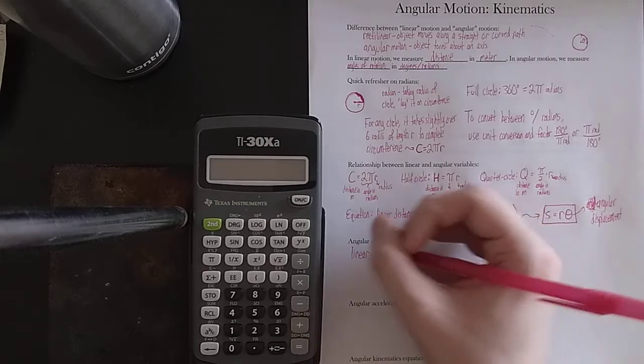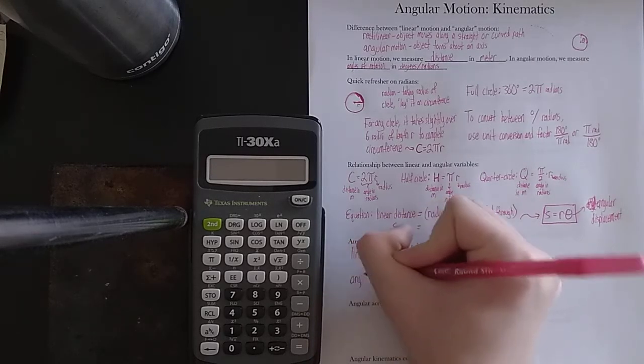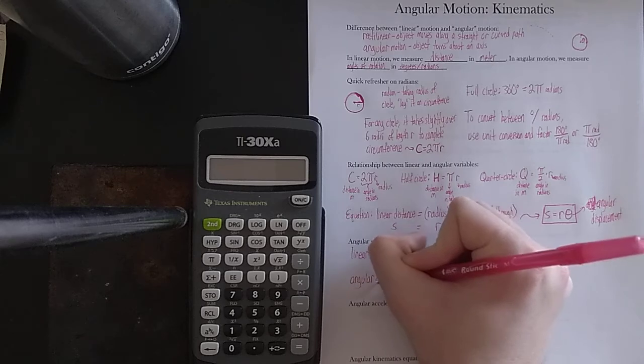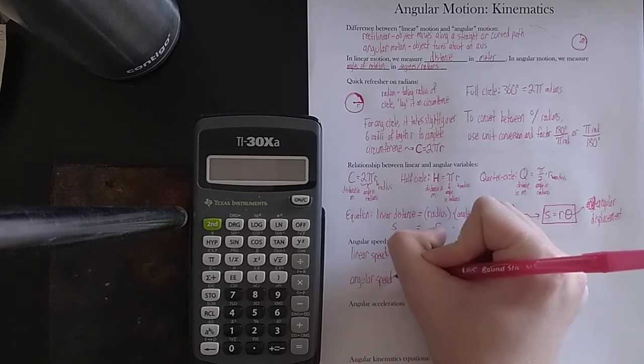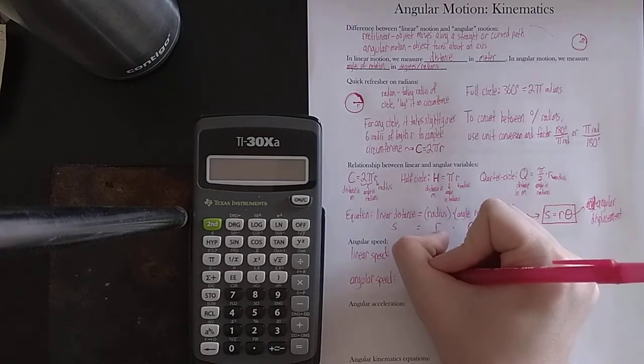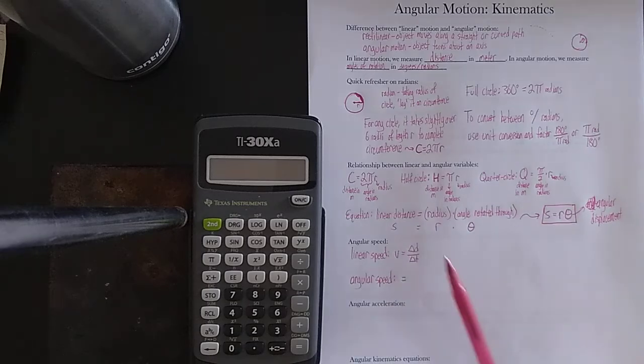Well, the angular speed, the equation looks almost exactly the same, but the variables are changed around. Let's think about it. If we're talking about a linear distance, we're talking about measuring something in meters, that's d. When we're talking about angular motion, we're not talking about a distance traveled anymore. We're talking about an angle rotated through. How much did something rotate?